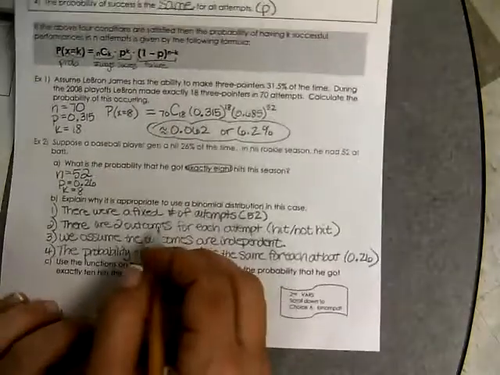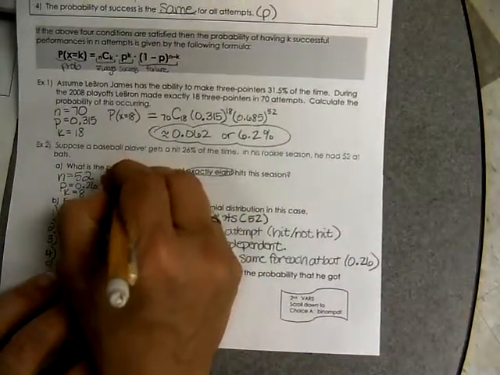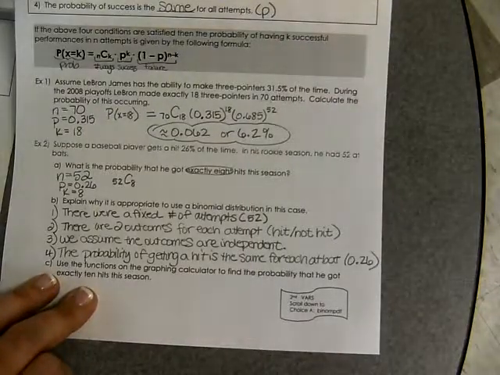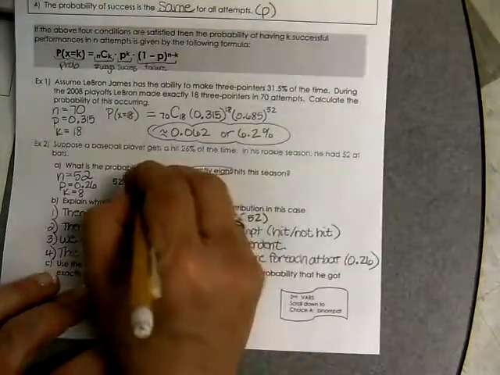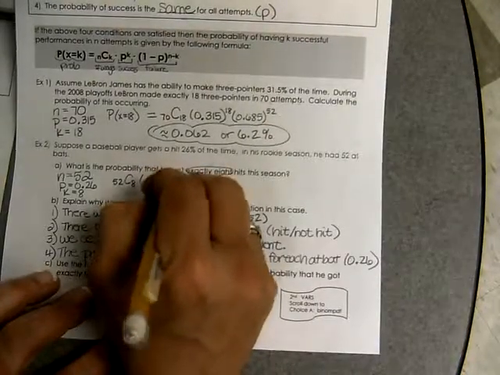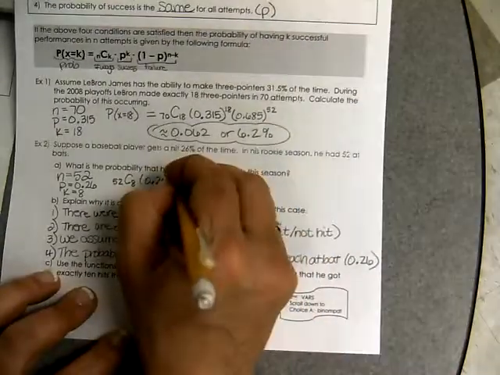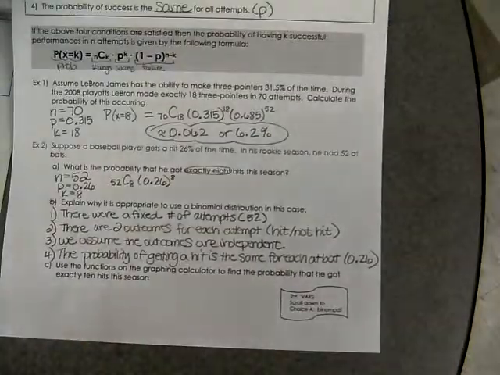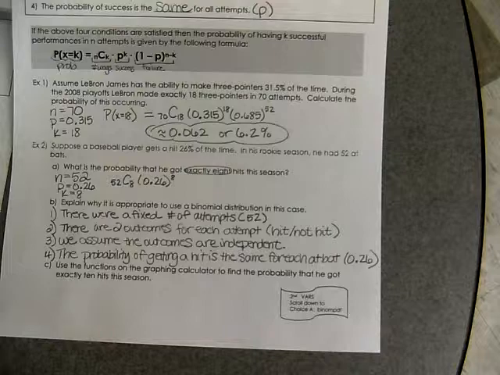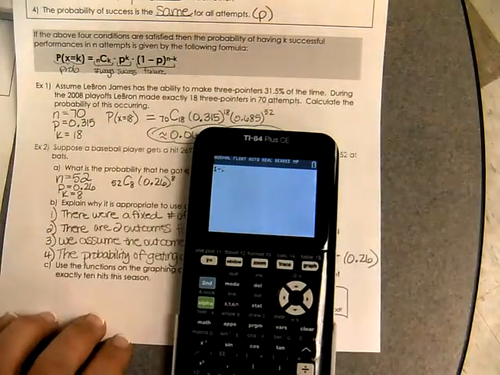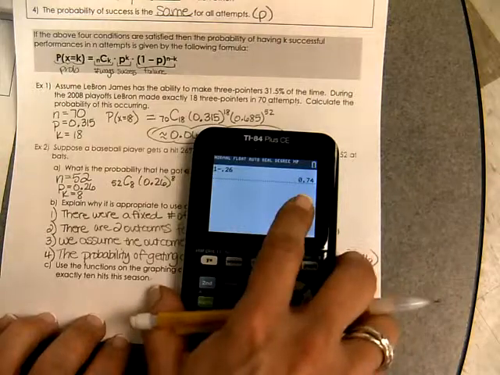Now we can just put that into the formula. First we have 52C8. And now we have the successes. The probability of a success was 0.26. And there were 8 of those, so I'll put 0.26 to the 8. So now let's look at the failures. 1 minus 0.26 is 0.74.